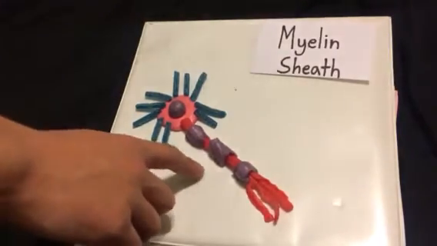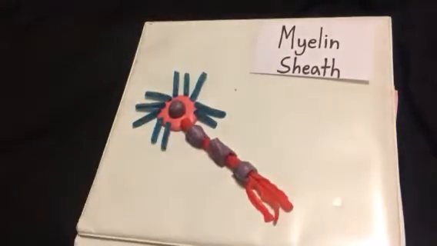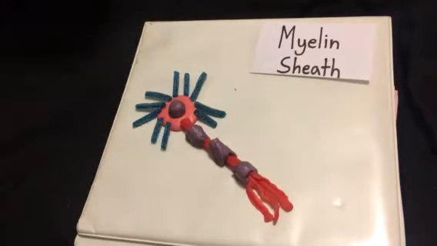There are also gaps in between the myelin sheaths called nodes. This allows for the action potential to be 10 times faster because it only has to jump from node to node down to the terminal button.